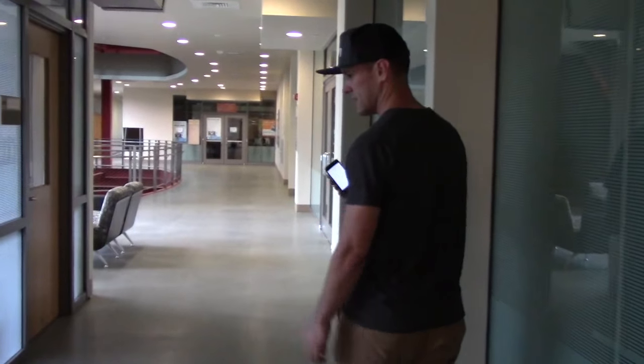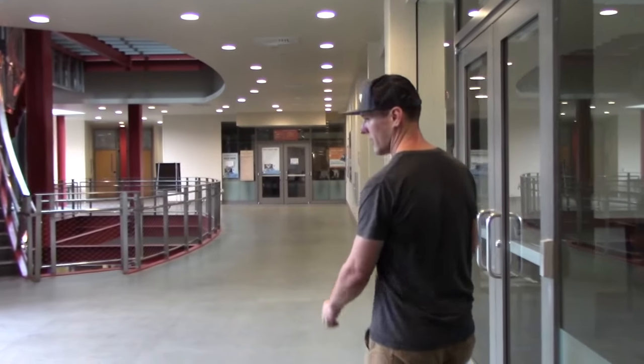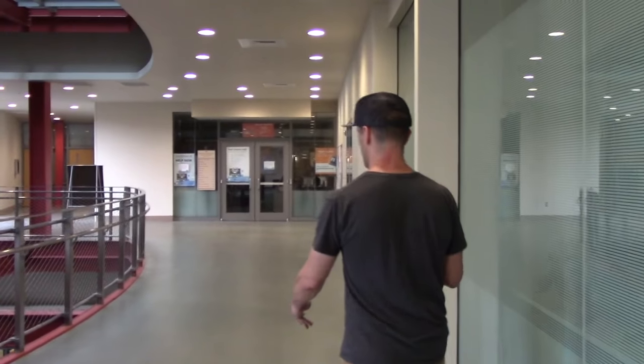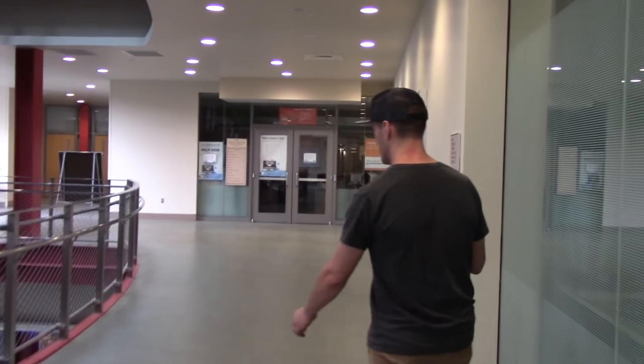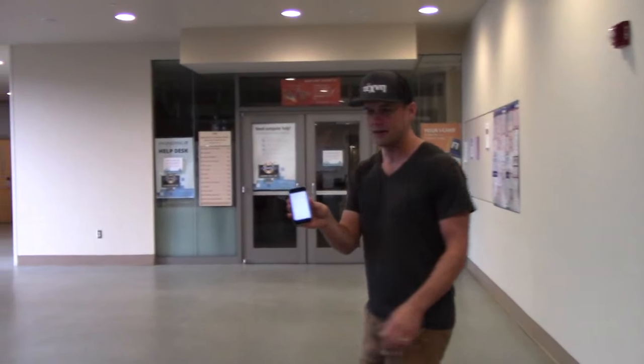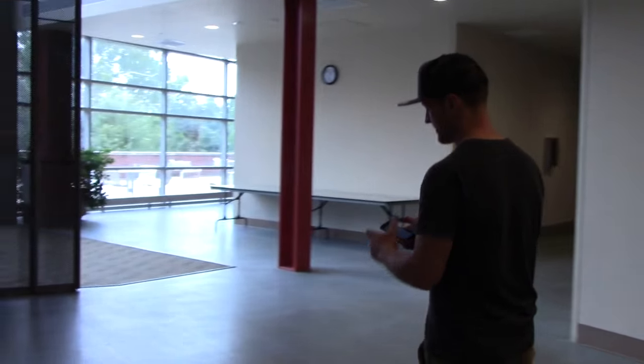Go down into the new space that we're using for office hours this semester. It'll be a little bit of a walk. You can see while we're out of range of one of the beacons, the app doesn't know where I am.